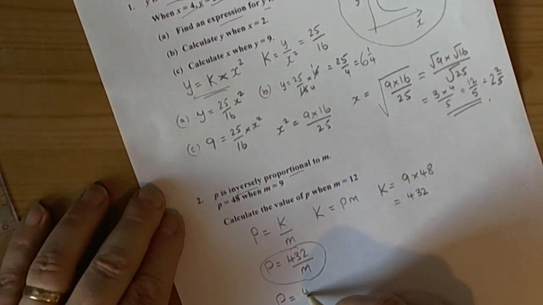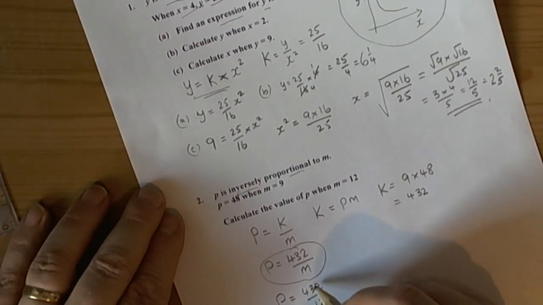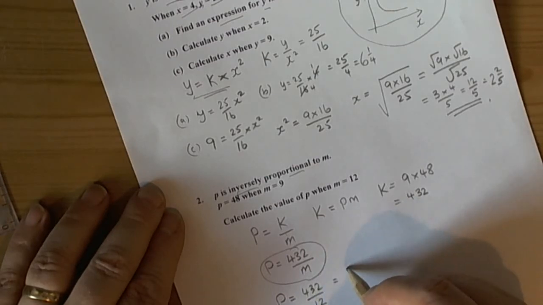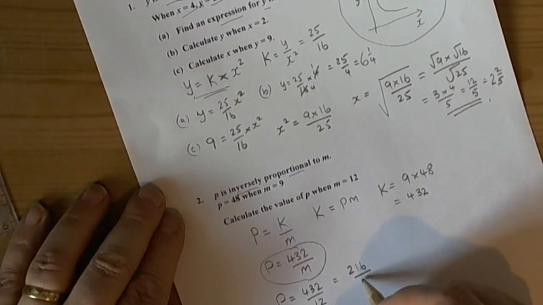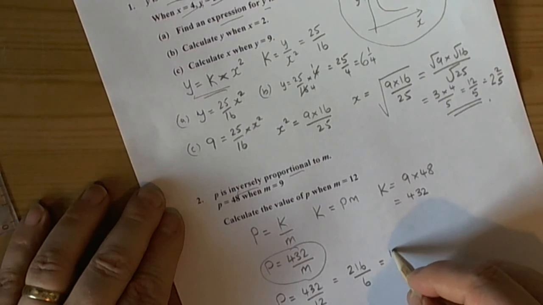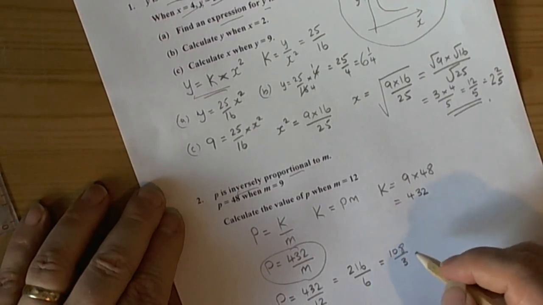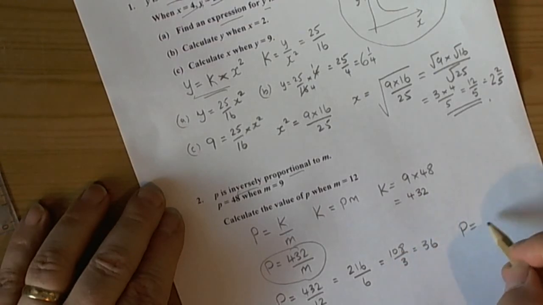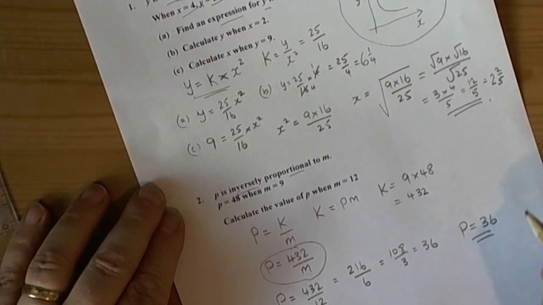So the p value is going to be 432 divided by 12. Well, simplify fractions down. If you're not happy with dividing by 12, both of these numbers are even, so we can halve them. So 216 divided by 6, which goes down to 108 divided by 3. And then 3 into 108, we should recognise, is 36. So our p value is 36.